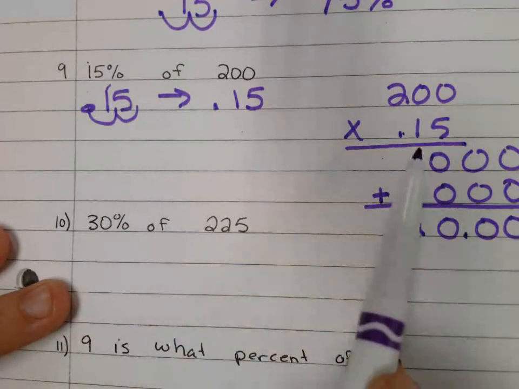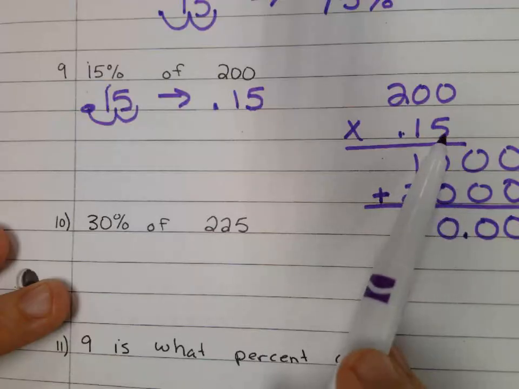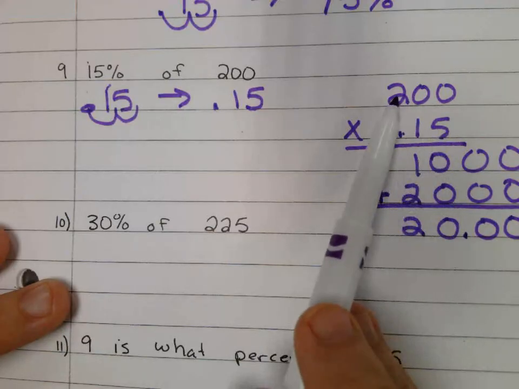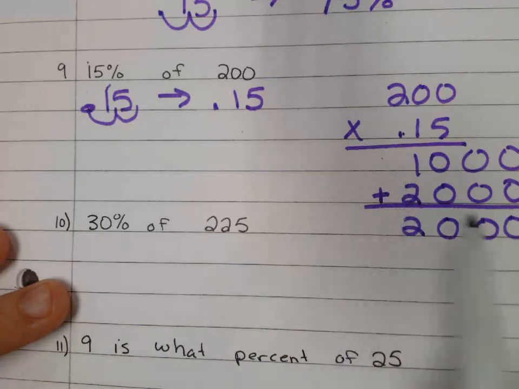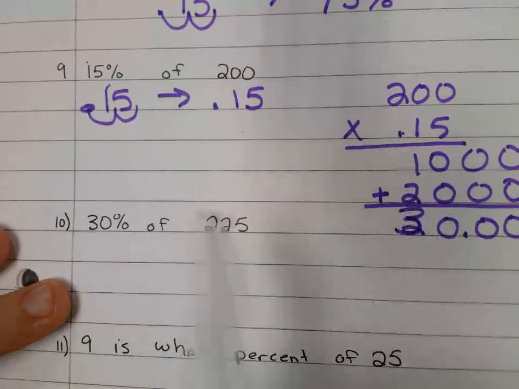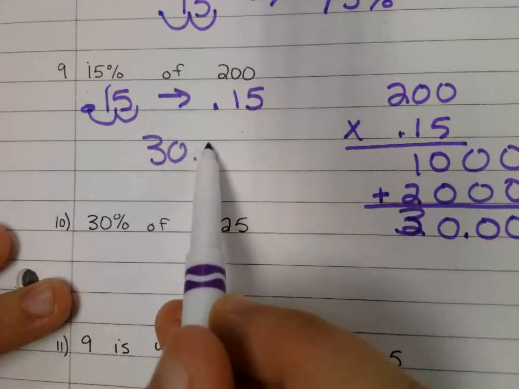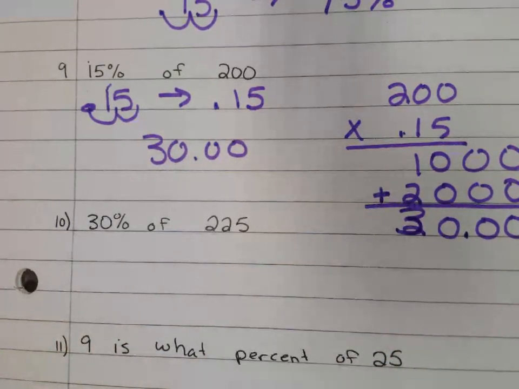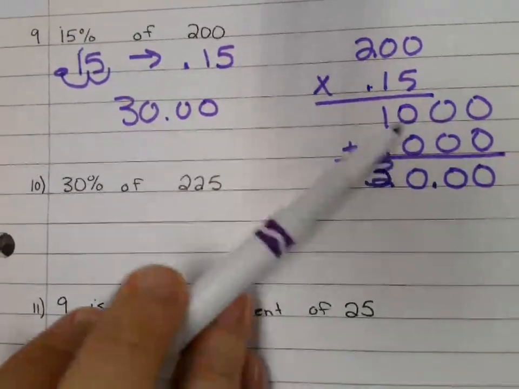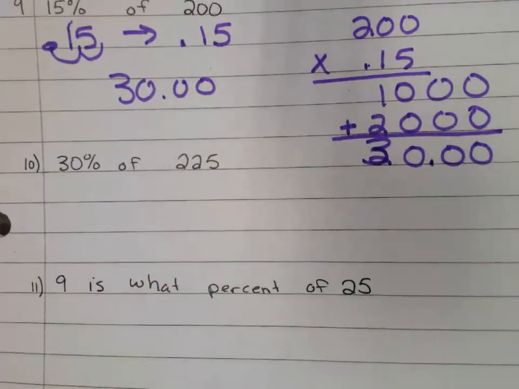That's not right. Where did I move it? 1 times 5 is 10. 1 times 2. Oh, 1 plus 2 is 3. There it is. I see it. Okay, so it's 30. I didn't add right. 1 plus 2 is 3. Like, that's kindergarten math that I messed up right there. 1 plus 2 is 3. I don't know how I put 2 there, but it's 3.